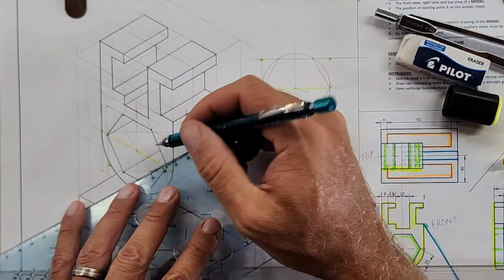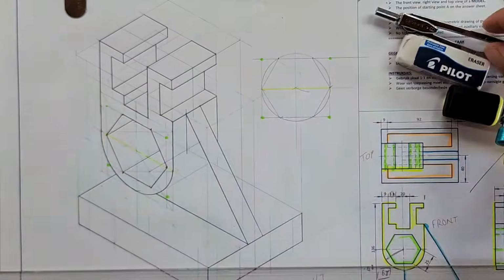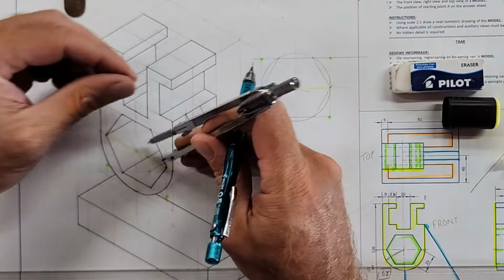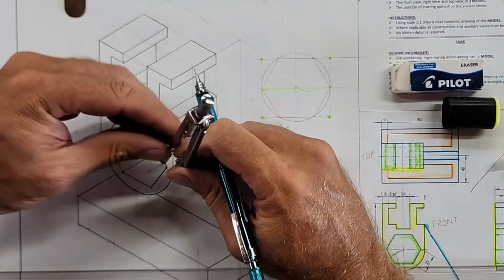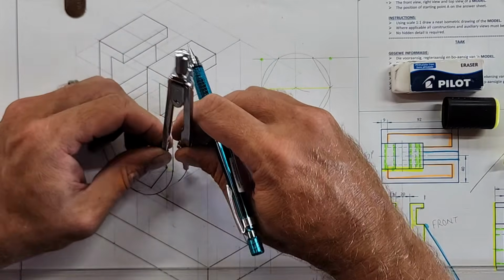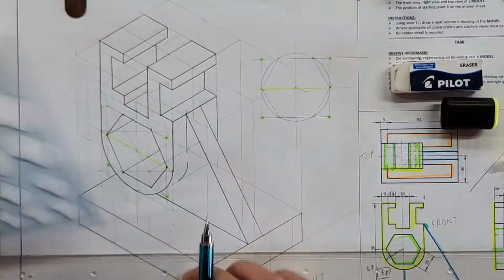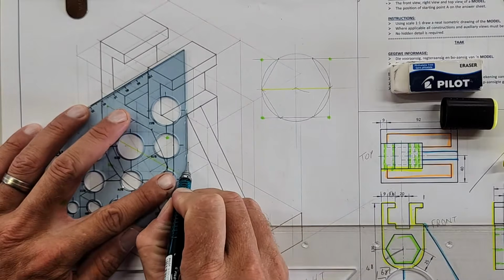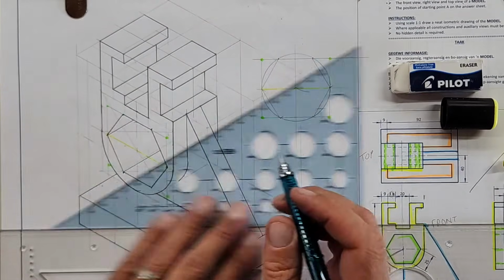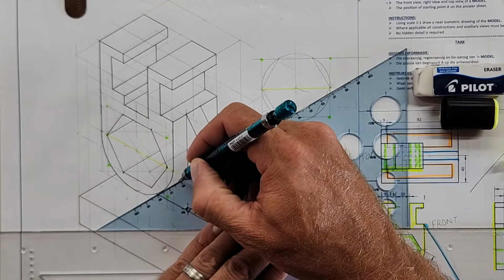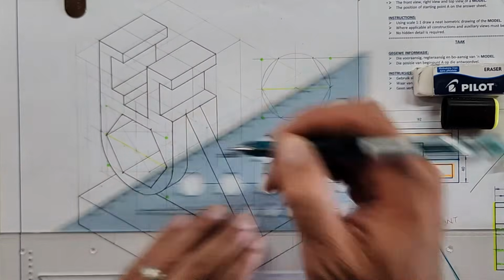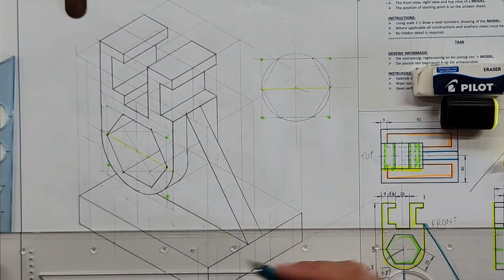So here 13 millimeters on. Okay, now it's starting to look like something.